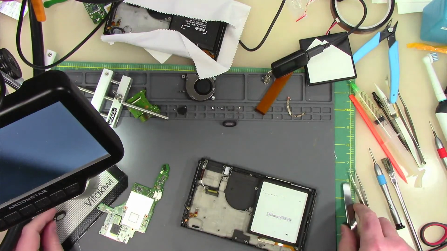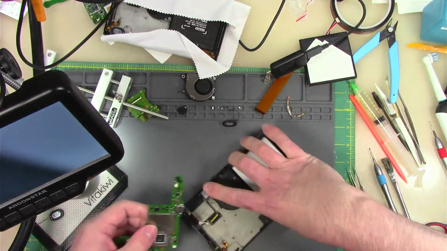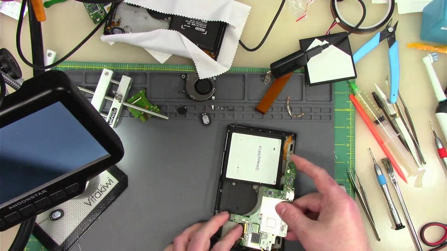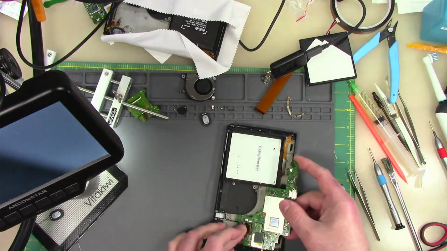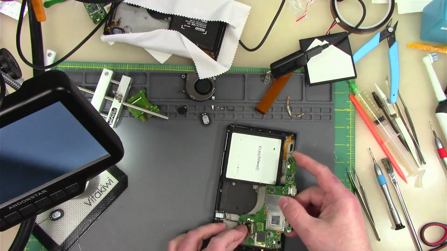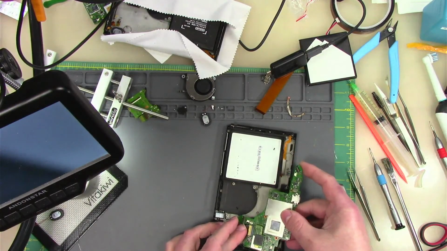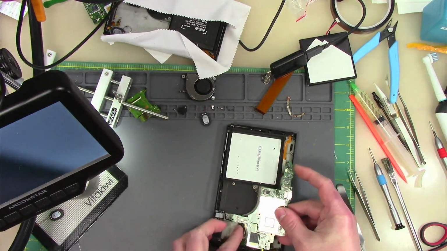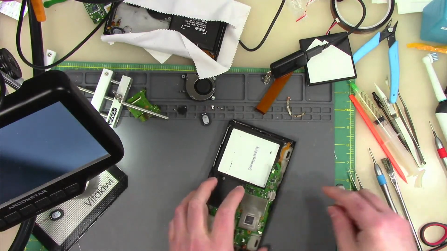Okay, so this is my test housing here. Okay, so there's that. Let's get this in here.